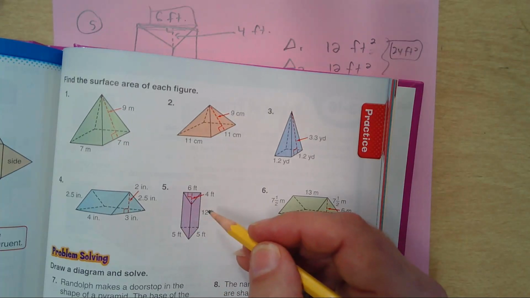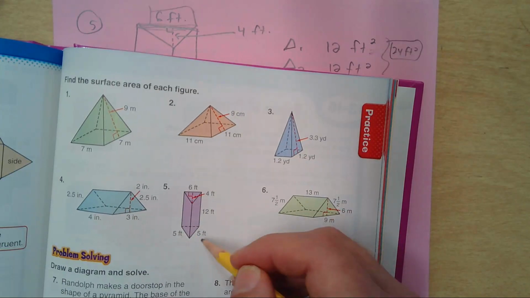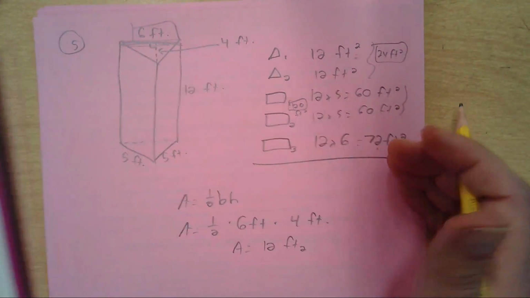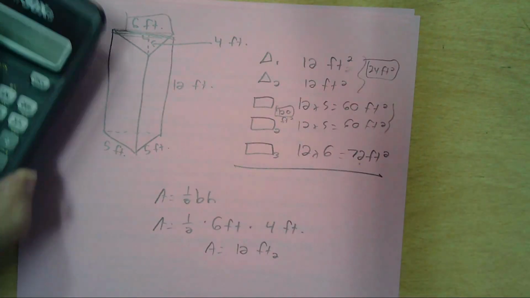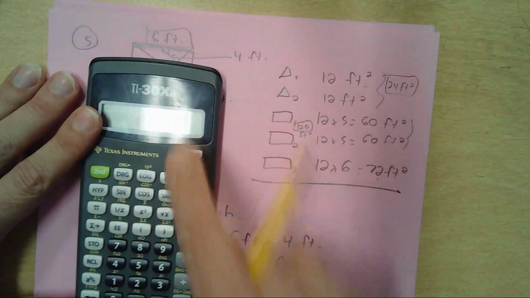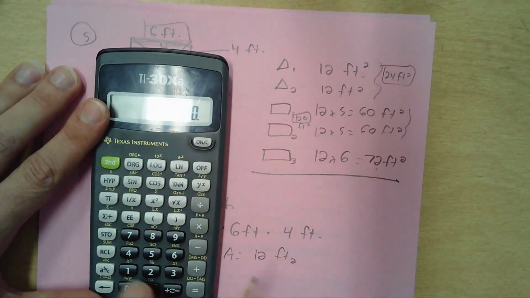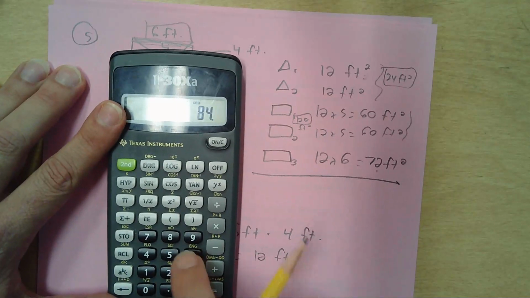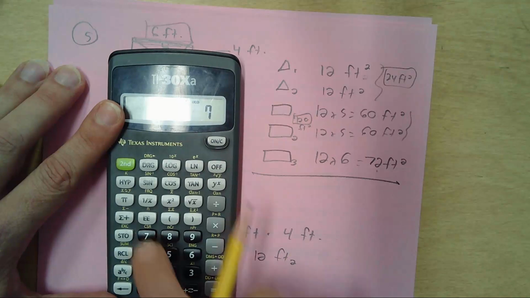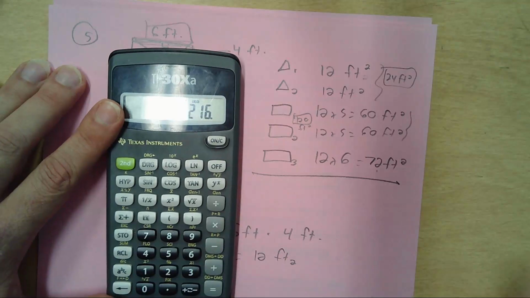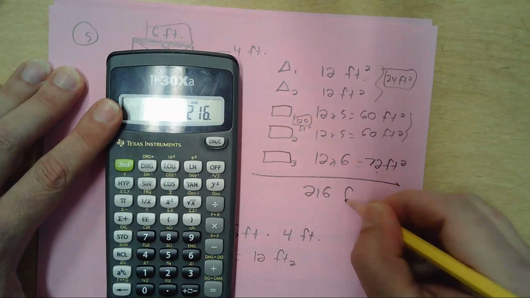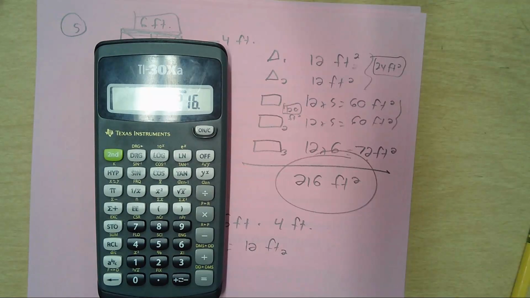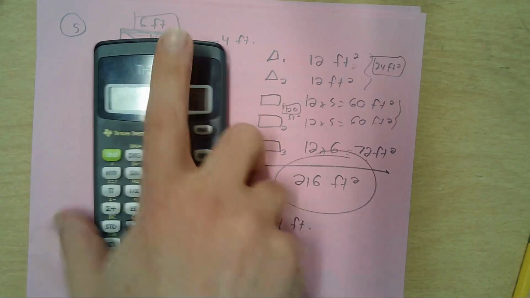But their bases are 5, 5, and 6. So then here are my numbers. 216 feet squared is what you would come up with in the end.